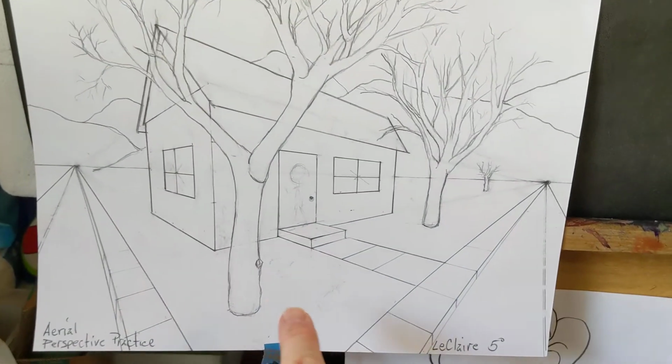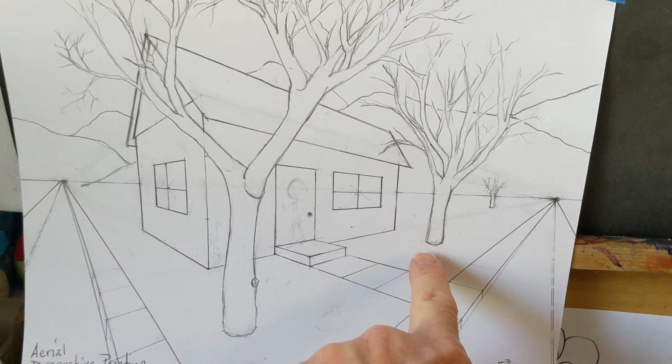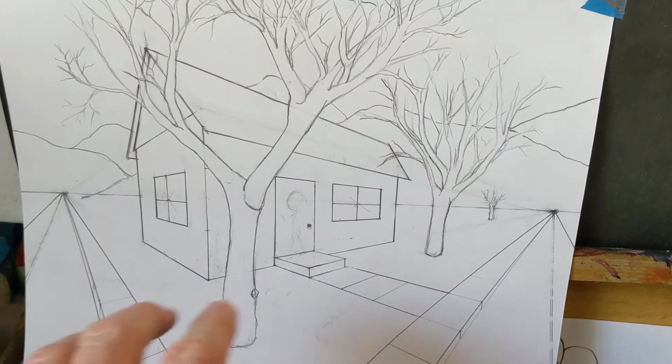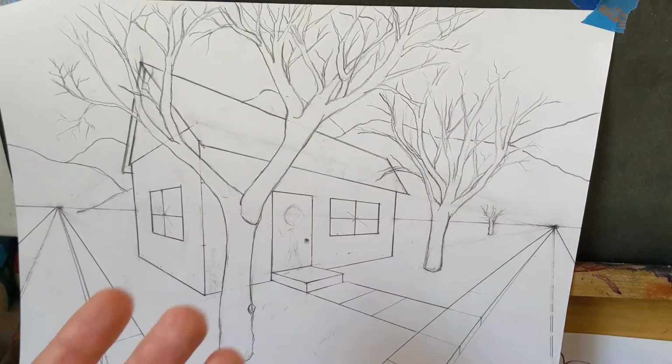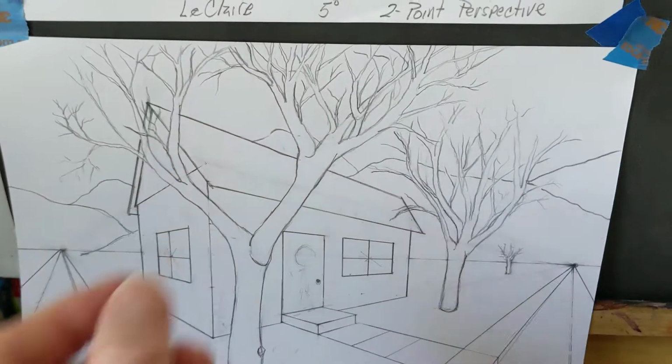You need to have a tree in the foreground, near the bottom, and another tree in the middle ground, and you can do one in the background. You could do a whole forest back here. You could do an orchard. You could do a cityscape. It doesn't have to be a house. It could be a really tall building.